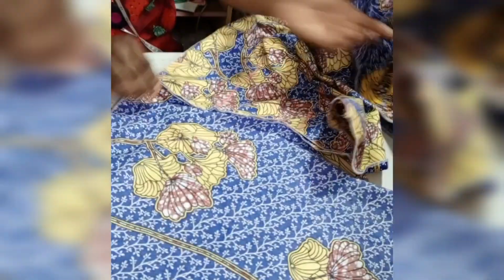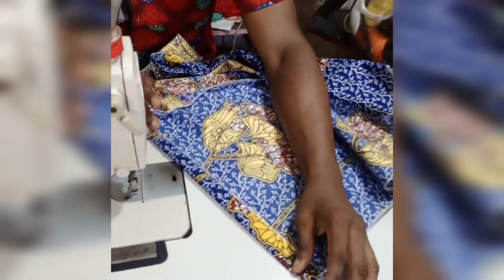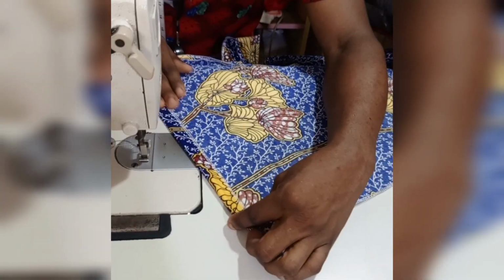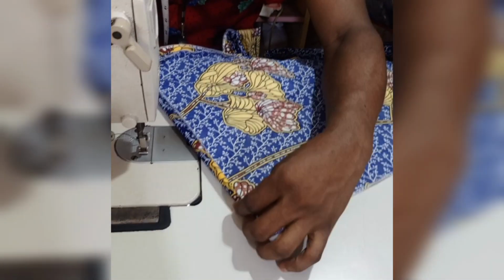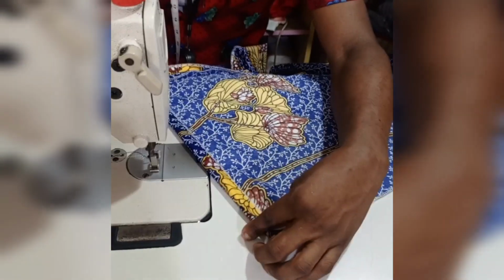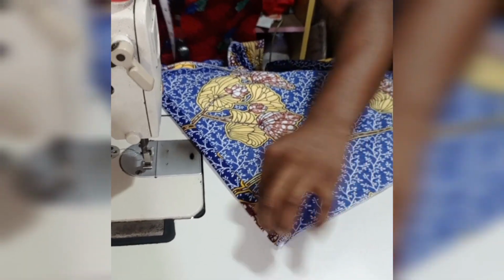Okay guys, now you are done. Next thing you need to do is to go to the ironing table and iron it out. Please, anywhere you sew, make sure you iron it out. Then after that, next thing you need to do is to hem the down part. You must hem the down part, please. For the sake of this particular tutorial, I'll be hemming with 1 inch. Are you seeing it? I'm folding half an inch here, then an extra half an inch again. So let's sew.